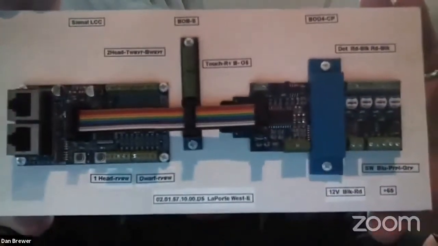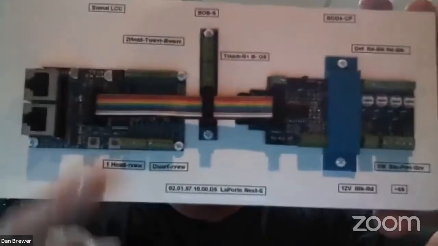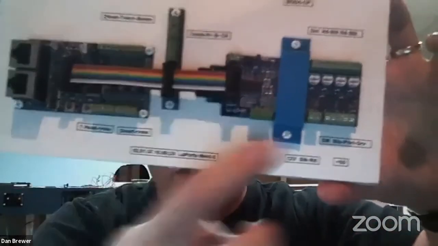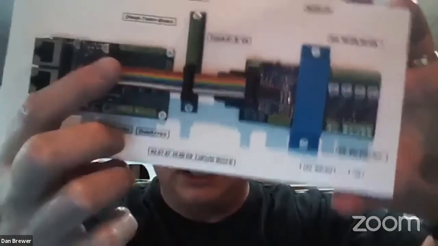But I've got a sample here of what my little LCC mounting boards look like. And you can see the signal LCC, the breakout board, and the occupancy detection board here. And I labeled all of mine because frankly, I forget things, but it's really easy. I've got the labels on here that tell me where the detection wires go and where the signal wires go and what order of color they go.